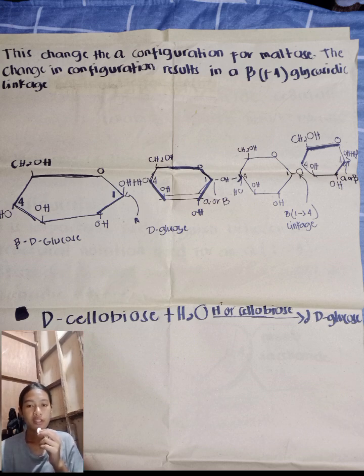So this configuration shows the differences between maltose and cellobiose. So maltose's α linkage is easily recognized and broken down by enzymes like maltase, which humans and yeast naturally produce. This means maltose can be readily digested and utilized as a source of energy.